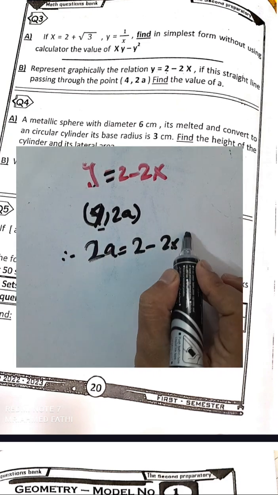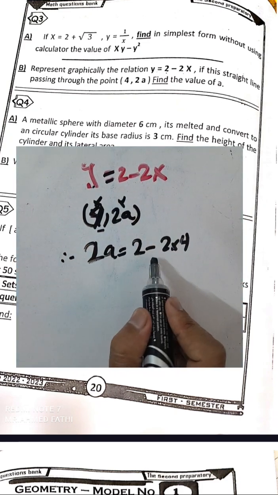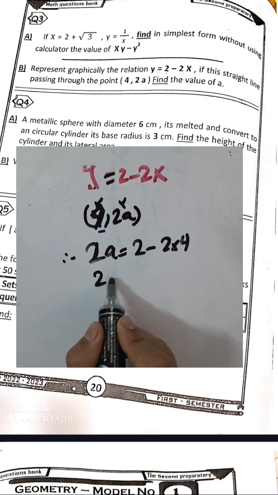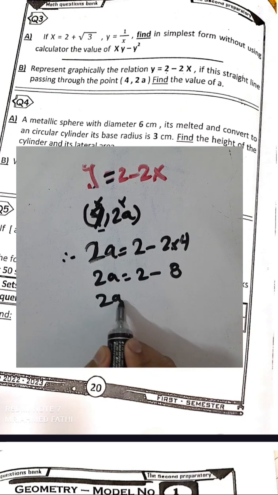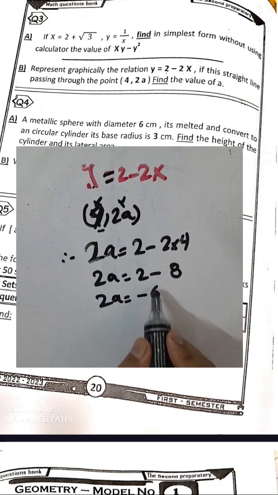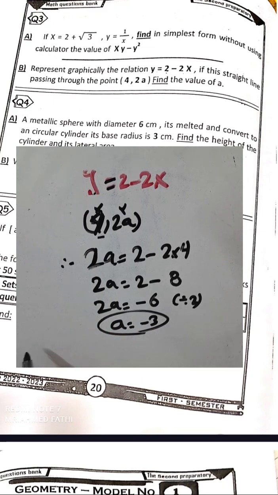X equals 4 and y equals 2a. 2a equals 2 minus 2 times 4, which is 8. Then 2a equals 2 minus 8 equals negative 6, divided by 2. Then a equals negative 3. It's the value of a.